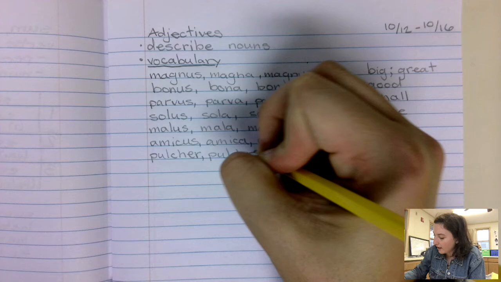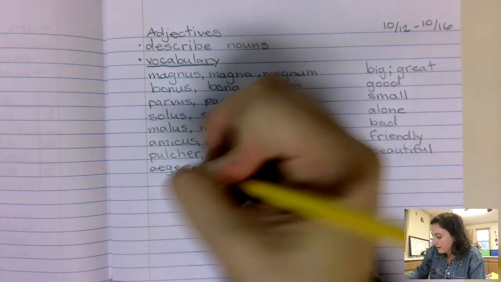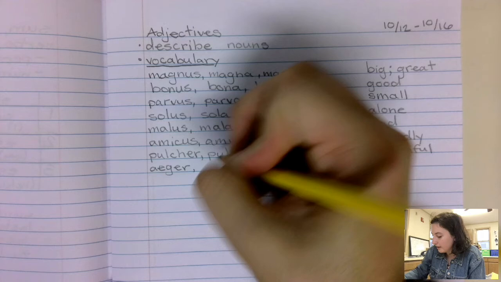Now, when you are describing people, you'll use the first form or the masculine for boys. But if you're describing a girl, you would use the second form or the feminine.